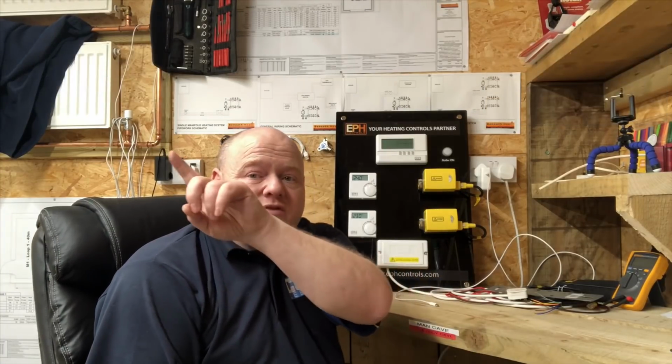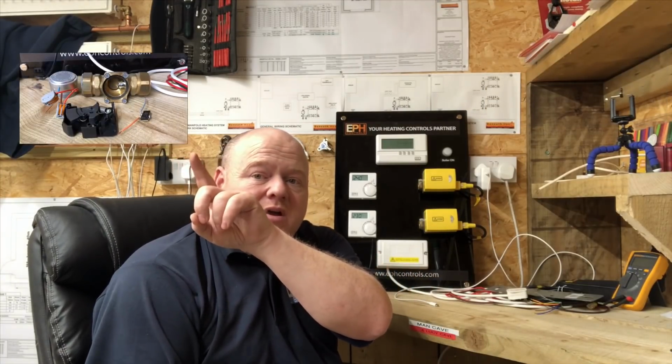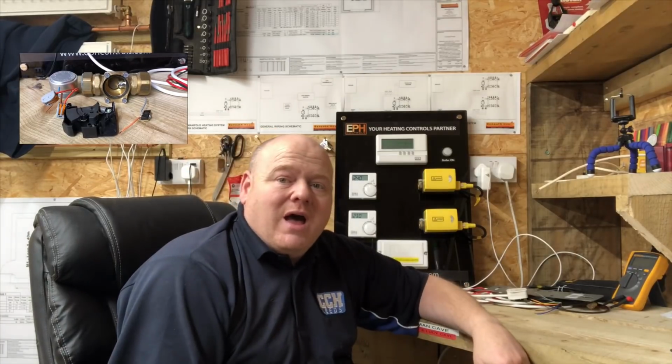So what we're going to do is have a look at micro switches. If you have a look up there now, you'll see I've got a micro switch there. We're going to look at how the zone valve works. If you have a look up there, we'll have a zone valve. And also I've got a special guest.